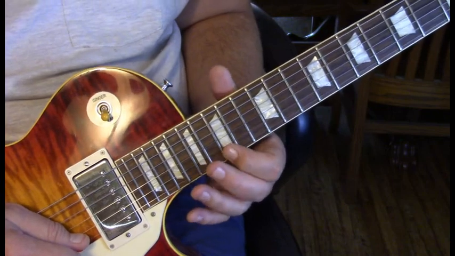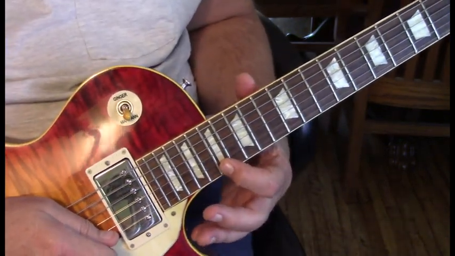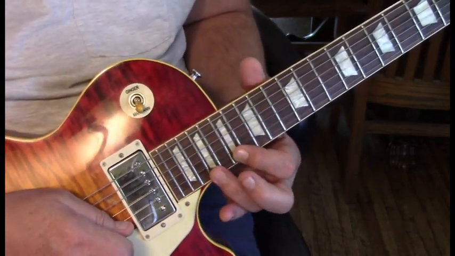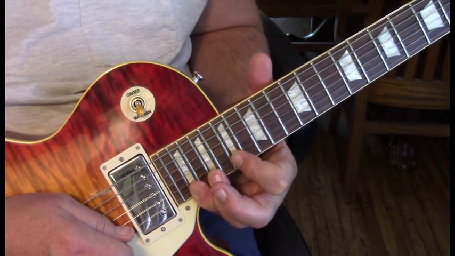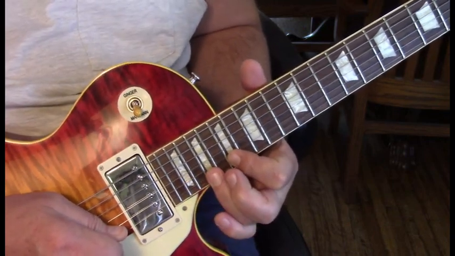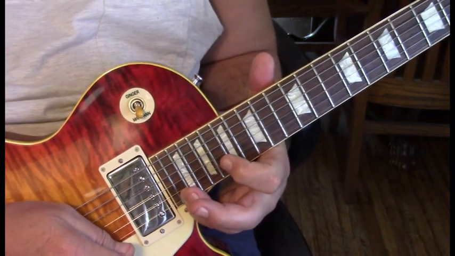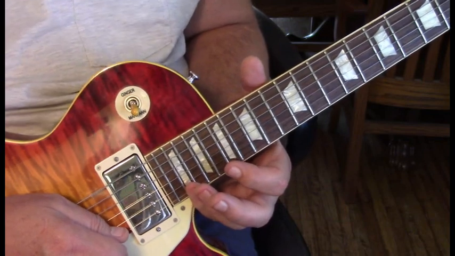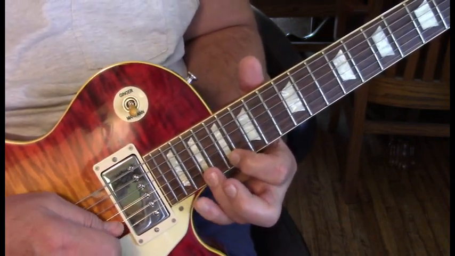All right, and then we're going to come back to 17. This is the third measure. We're going to start out on 17, first string. We'll hit that 4 times before we move to 19, and then 21 pulled off to 19. Then 21 to 22, and then 21, 19, 17, 4 more times.